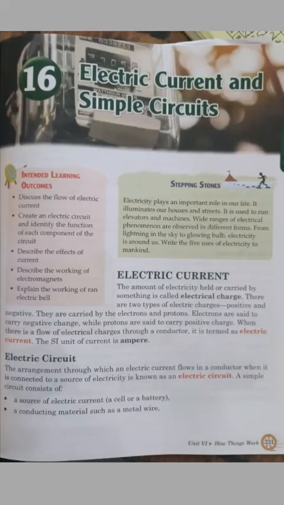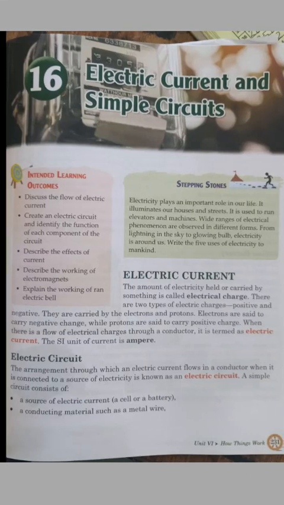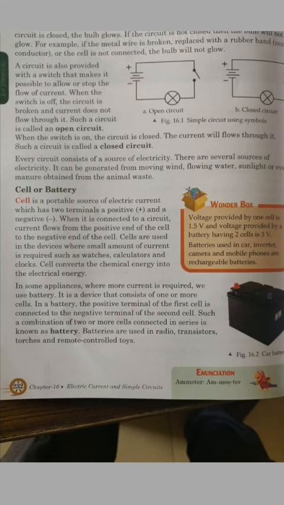Then we have basically a conducting material. Basically we use wires, right? Then we have a switch, basically to have a manual control over the flow of current in the circuit, right? And finally we have a load, which might be any sort of appliance which consumes electrical energy, right?